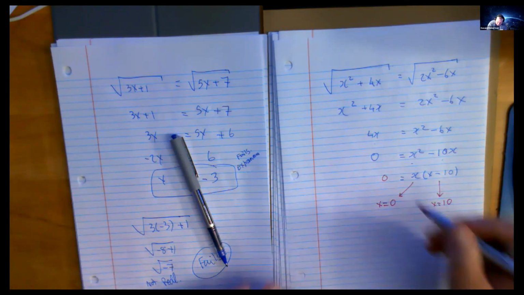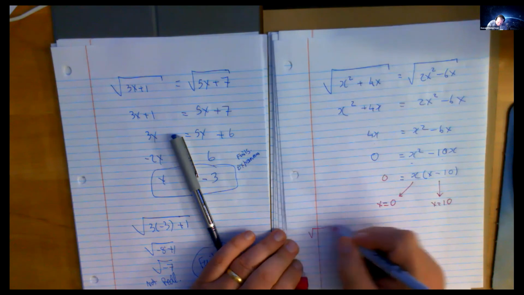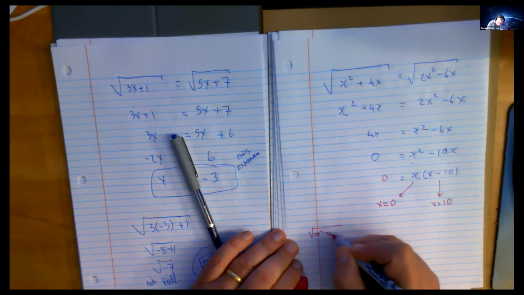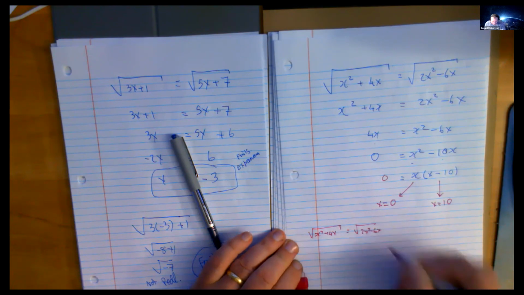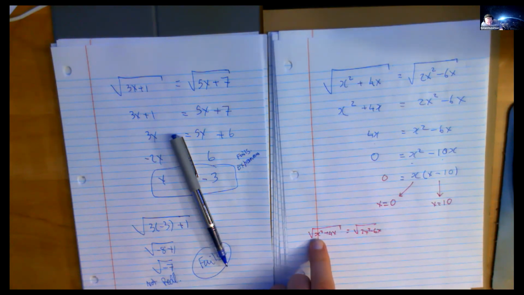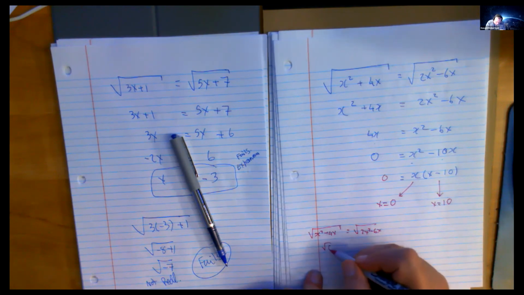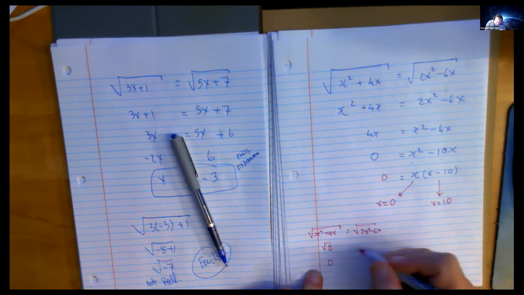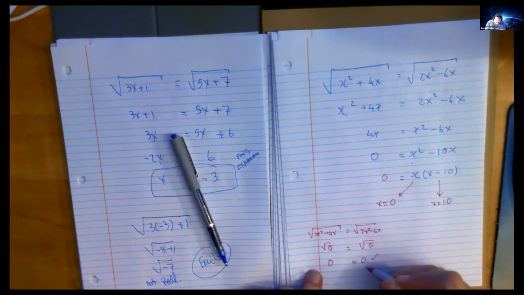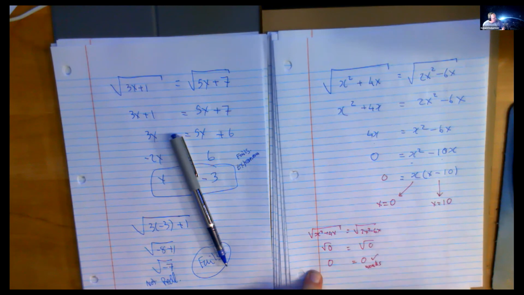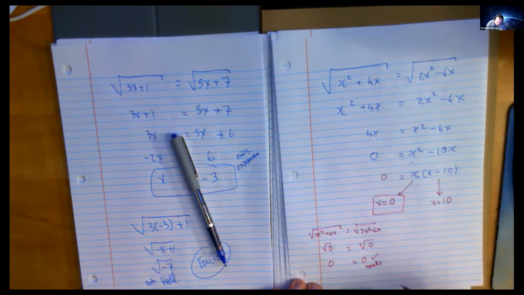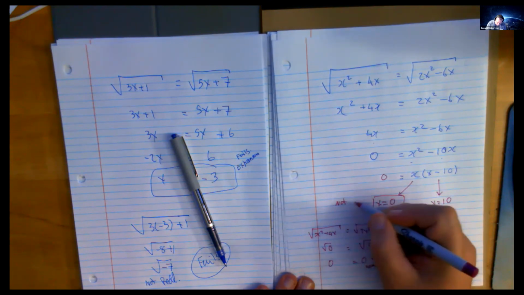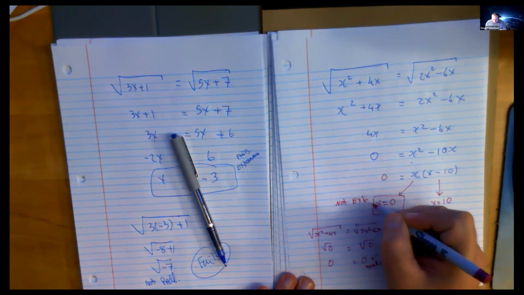Let's check the 0 one. Would you agree if you put 0 in here, that's nothing squared plus 4 lots of nothing? Don't you get the square root of nothing, which is nothing? And if you stick it in here, don't you get a whole load of nothings and the square root of nothing is nothing? Yay, it works. So x equals 0 is a solution, and it's a solution that works. And so you're going to call it not extraneous.